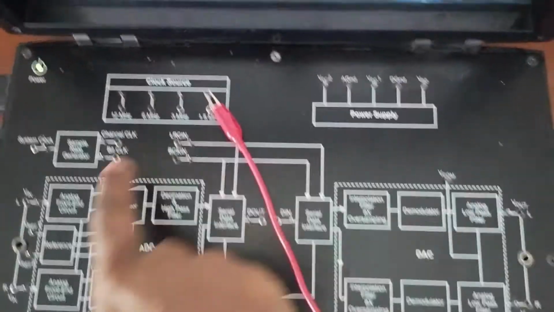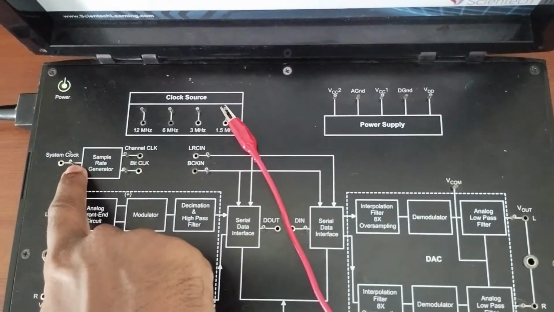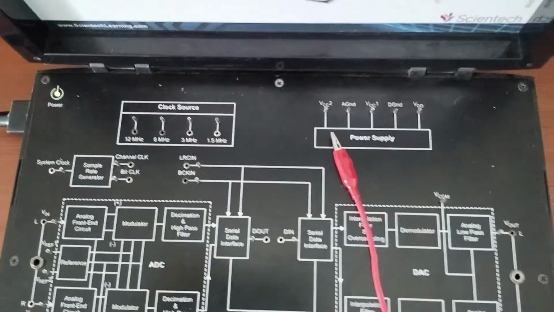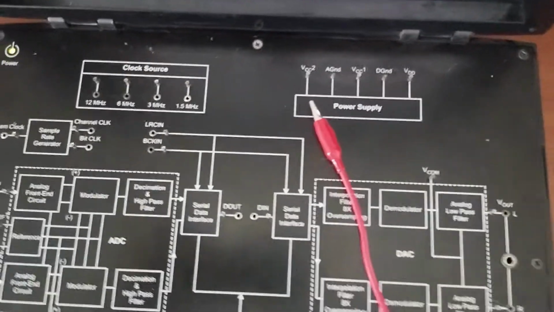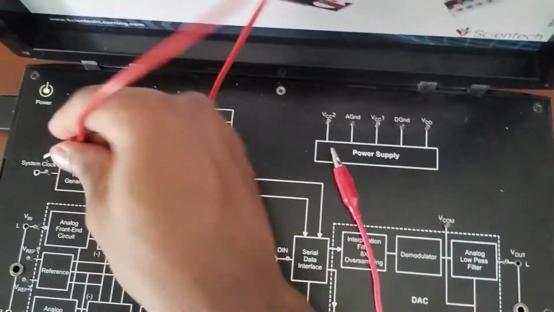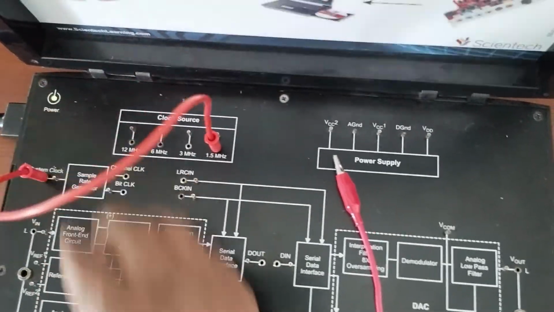Now I am giving this 1.5 megahertz clock signal to the sample rate generator. From the clock signal to the sample rate generator, I am connecting the circuit with a patch cord, from the 1.5 megahertz clock to the system clock generator.